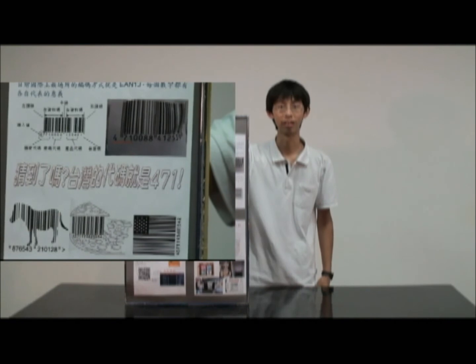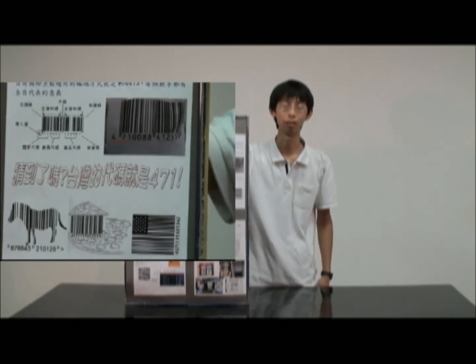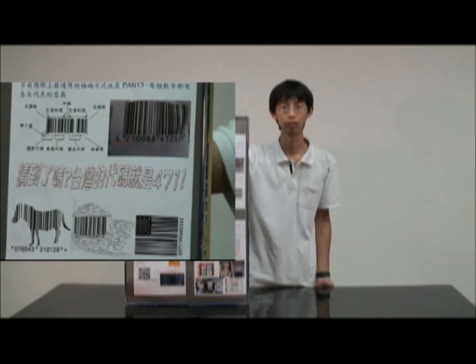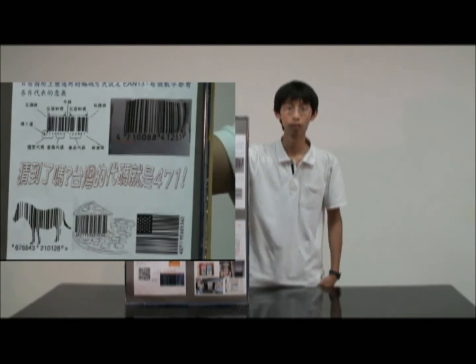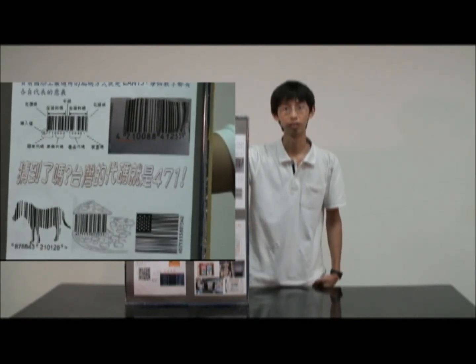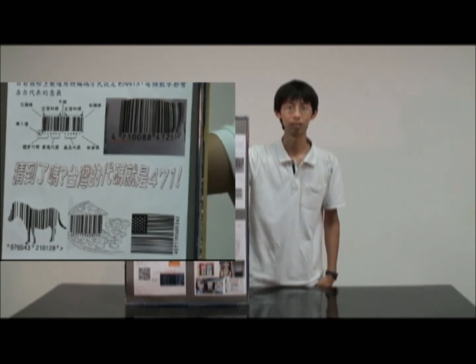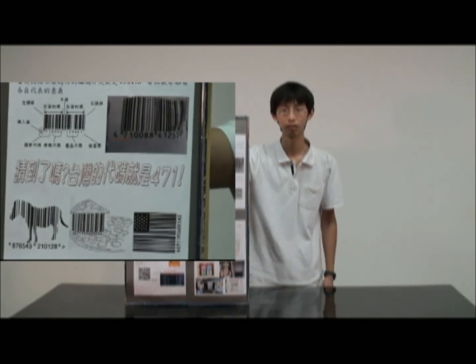The stripes can present the corresponding letters or numbers. Currently, EAN13 is the most common one-dimension barcode. When a barcode is read, it will correspond to a database and find information from the database.